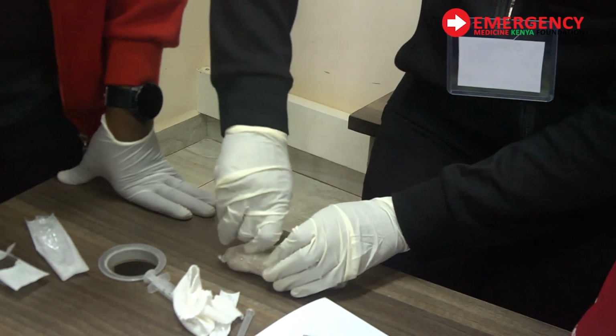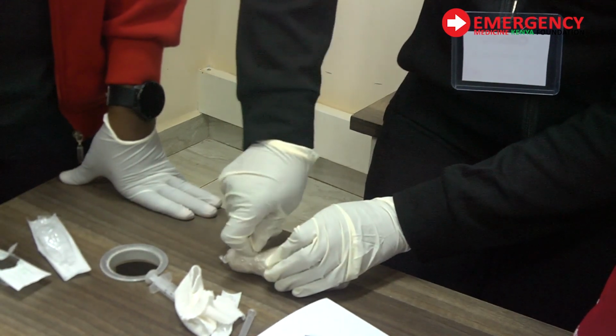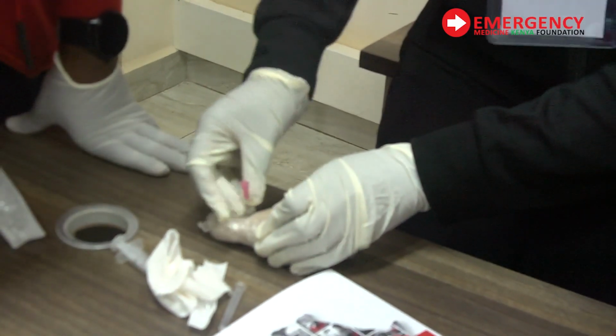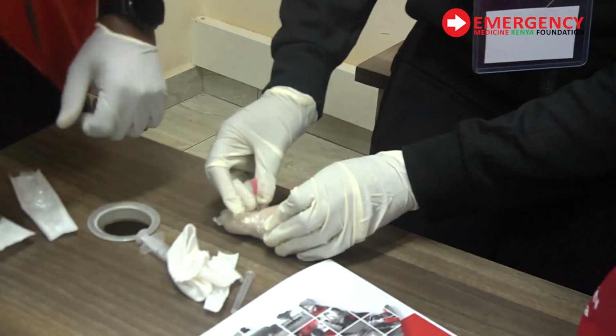Then you are using the same gauge 18 to take bone marrow? Yes. So you need a bigger needle. The one for blood transfusion is gauge 18, but it's bigger than this.